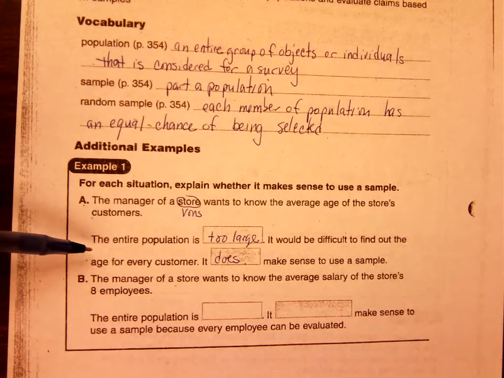So what he would do is take a sample. Maybe he would choose every 100th customer and ask them what the age is. Or he might take every 5th, or he just might randomly choose different people. It's a sample of the people that come in. He's not going to ask every single person that walks into his store.